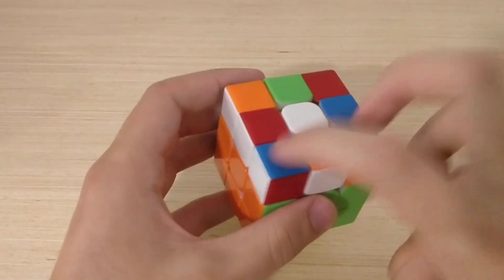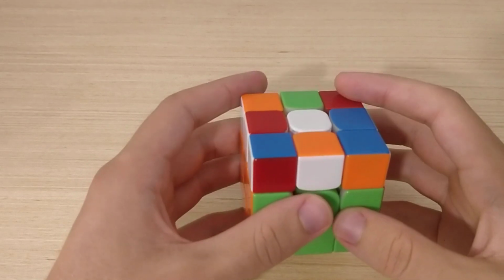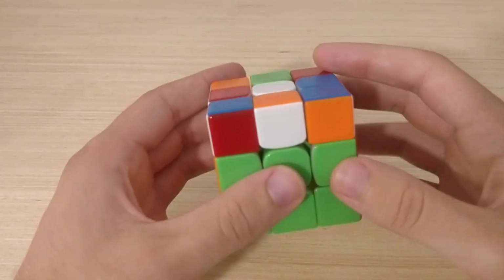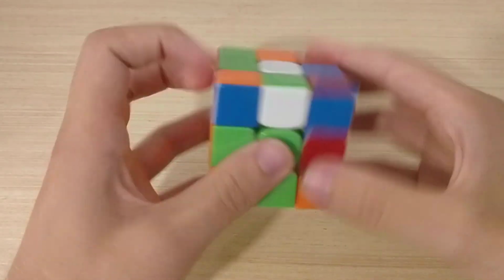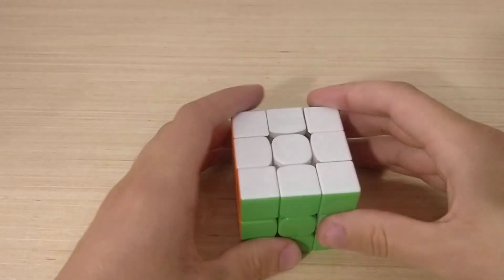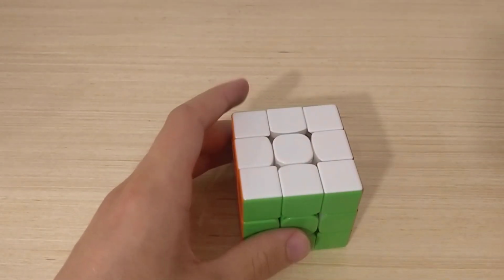Okay, so for this one, these two match, these two are opposites, which means basically everyone's standard alg is going to solve the CP here. If it's not your standard alg, it just looks like this. And then U-perm. 49.